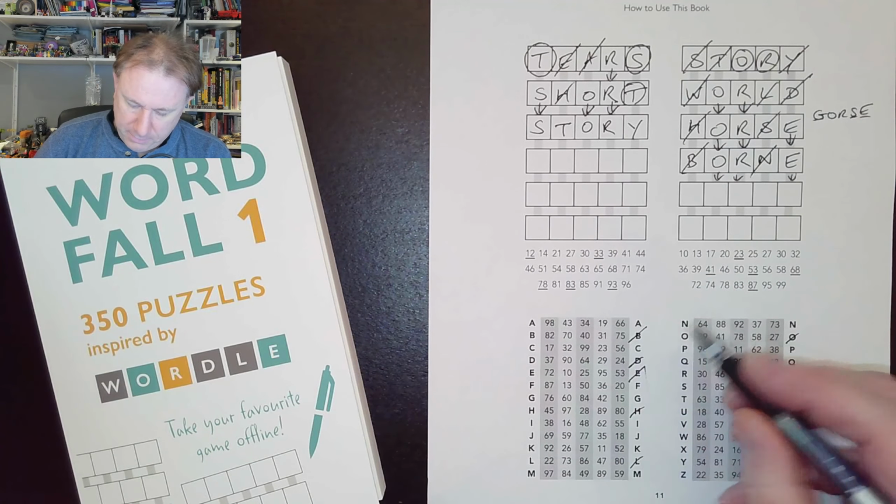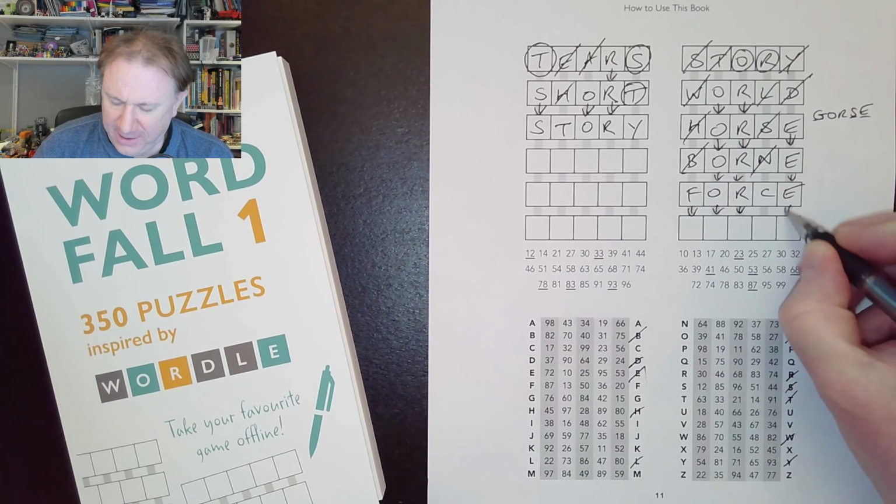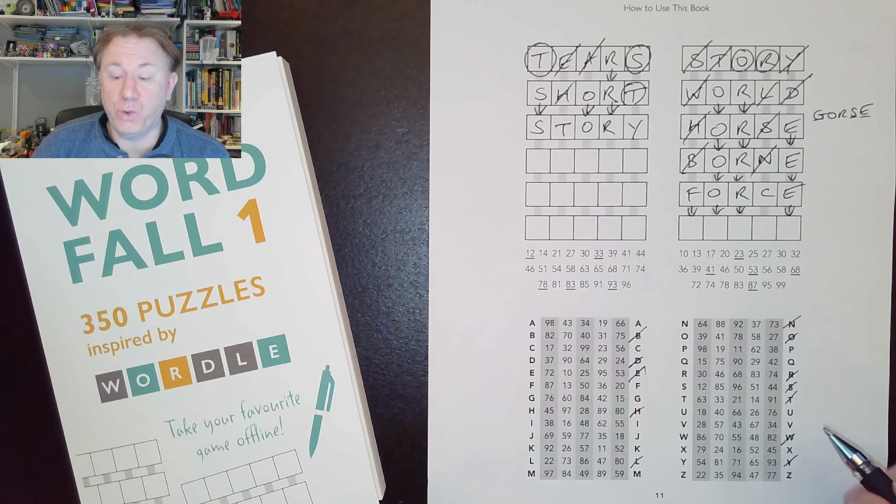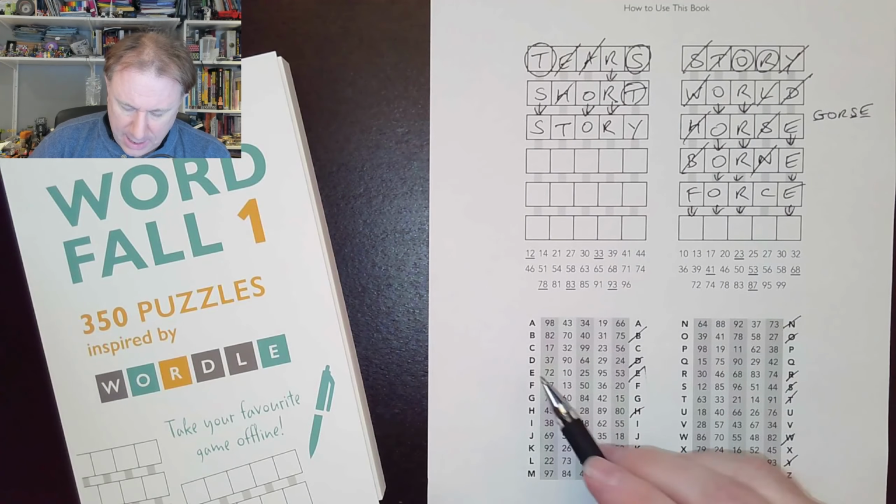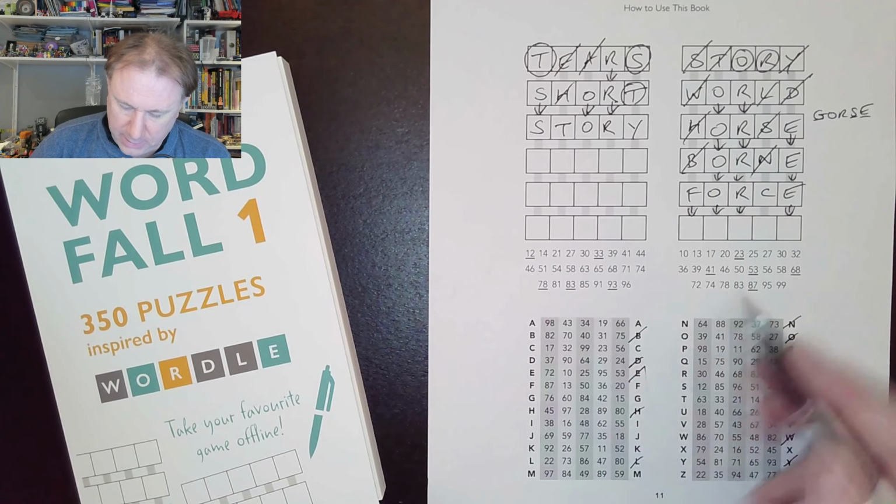Core? No. F? For force. Let's try force, that might work. F in position 1, 87. Ooh, it's there and it's in the right position, it's looking good. We already know the O and the R and the E, and I can't think of any other words. Oh, forte, but I've eliminated T. C in position 4, 20, that's correct.